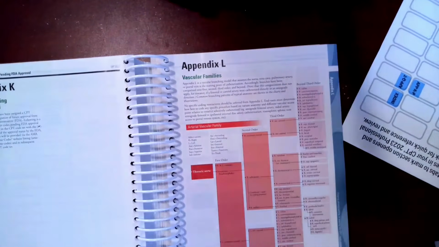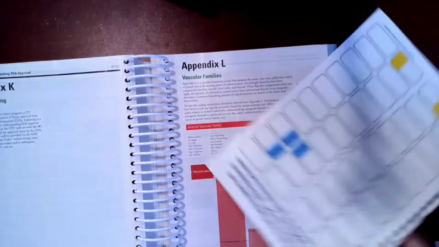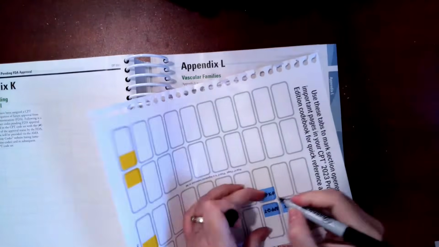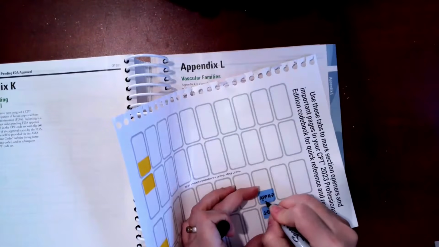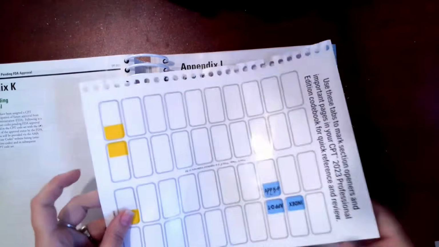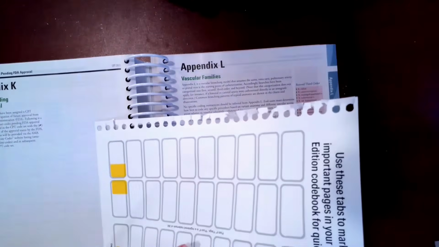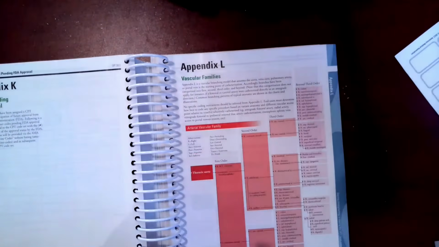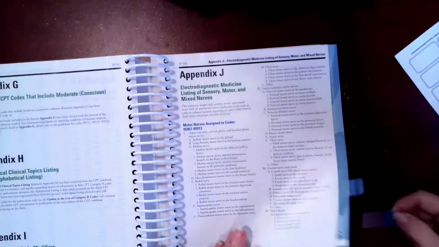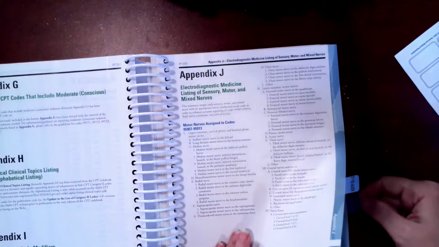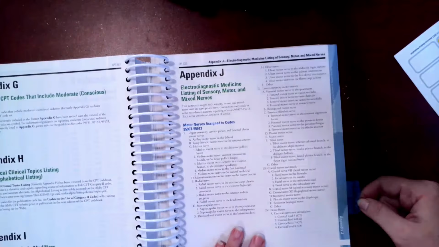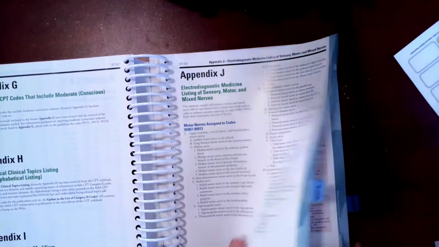Now I need to make sure that my Appendix L is easy to identify. So I'm going to go through here and make sure that on my label, I make sure Appendix L is easy to identify. So I just put L in quotation marks on that tab that's there. And because K is on the adjacent page, I'm just going to go ahead and add the tab itself to the Appendix L page 965. Again, I made a little notation on my tab that this is my Appendix L. I use it a lot.